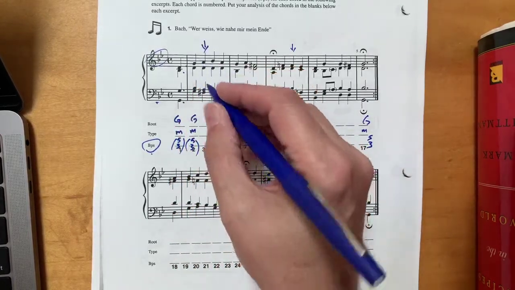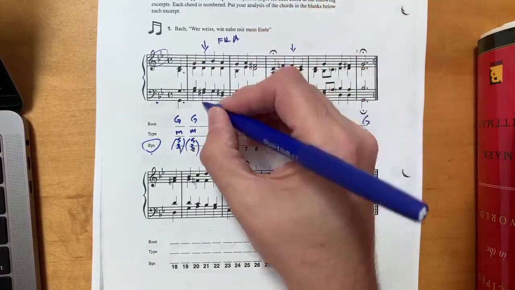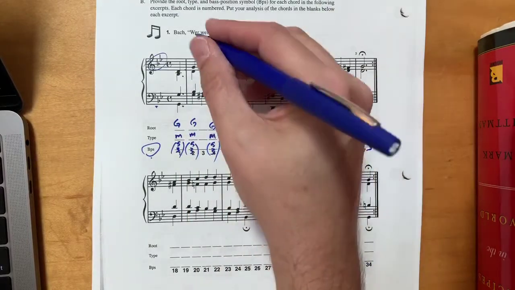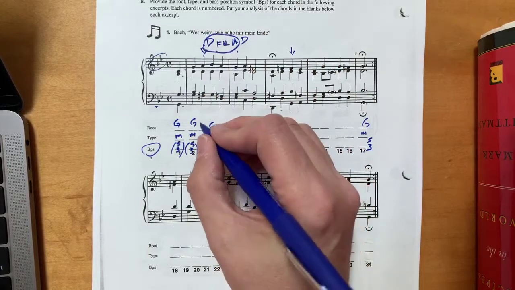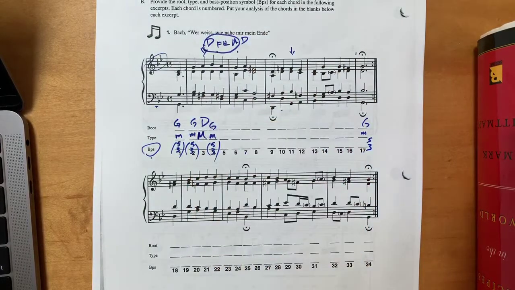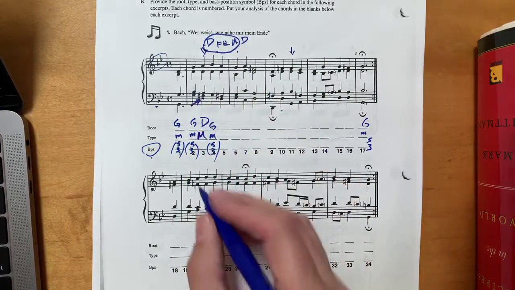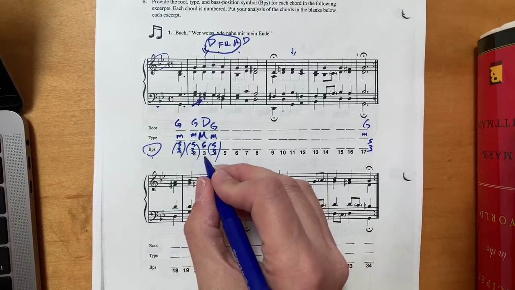Here we've got F sharp, we have A, and we have D. If you arrange that in thirds, it's D, F sharp, A, which is a D major triad. F sharp is on the bottom. That's the third of the chord. So we're going to call that 6, which is short for 6-3.